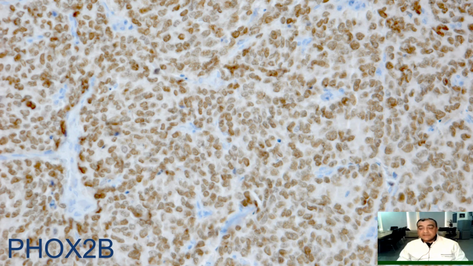I found it very helpful, and it really very nicely highlights the ganglionic cells in Hirschsprung disease. So let's come back to our neuroblastoma case. Here we can see very nice intensive nuclear staining of PHOX2B. This is just enough with the histologic picture to show that we deal with neuroblastic cells and neuroblastoma.